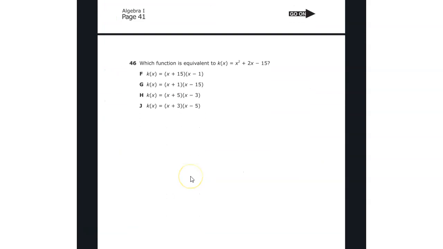Let's go to 46. Which function is equivalent to k of x equal to x squared plus 2x minus 15? So we're looking at negative 15 here. What are the two factors? 3 and 5. Because we look for positive, we need the negative on the smaller number. So this is going to be x minus 3, x plus 5 here.